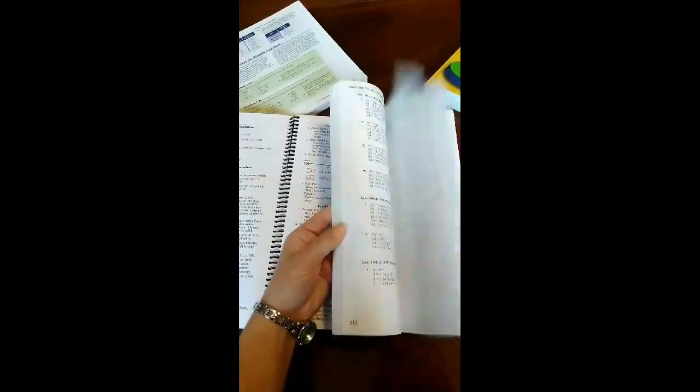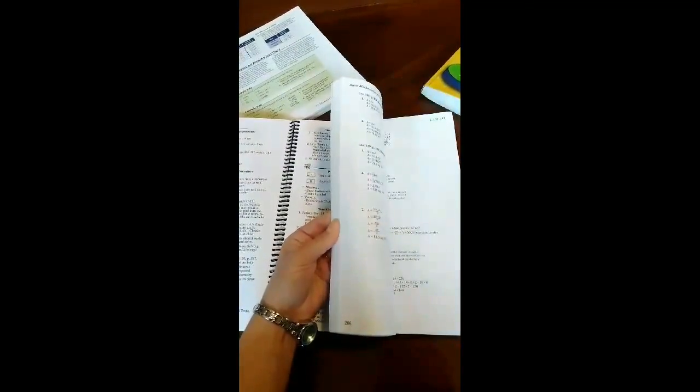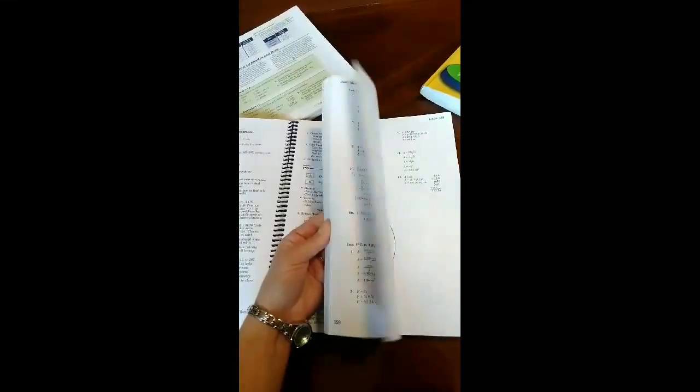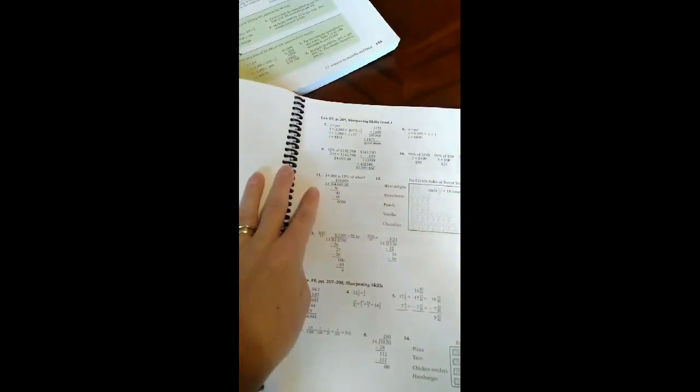All right, so this is just what the curriculum key looks like. Let me get to the solution guide or solution key. All right, I'm just gonna stop here. Okay, so like here is, well, that's not a good one. Let me find one that gives you a full page.